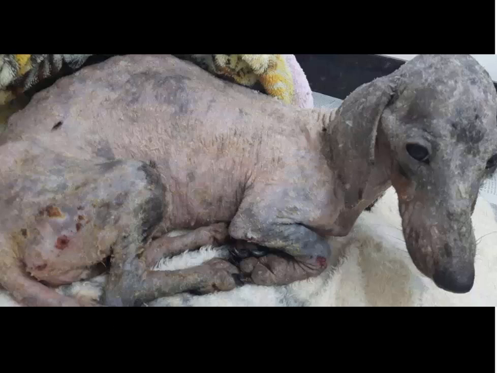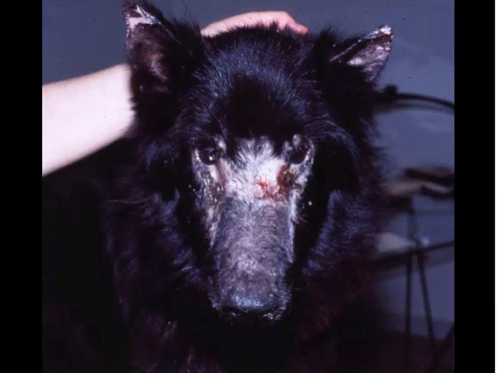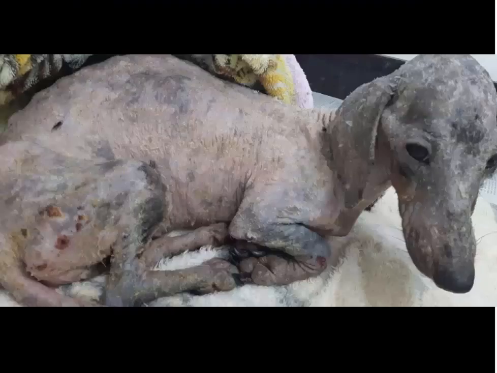Leishmania has to be a consideration, a differential diagnosis, for these types of cases of alopecia and ulceration in certain parts of the world, including South America and Southern Europe, and is an emerging disease that those of us working in the United States need to be on the lookout for due to the global traffic of pet animals.